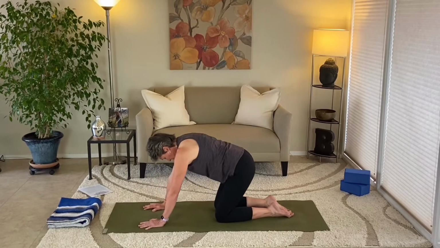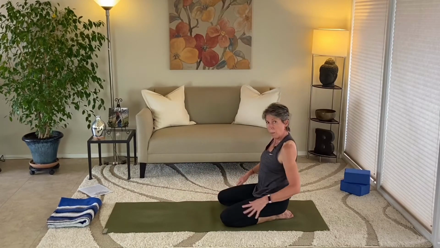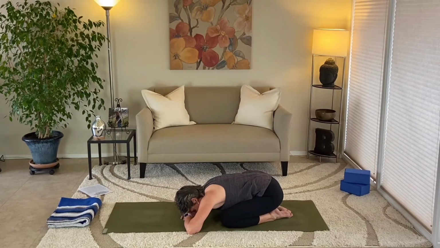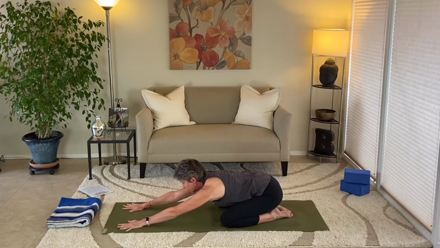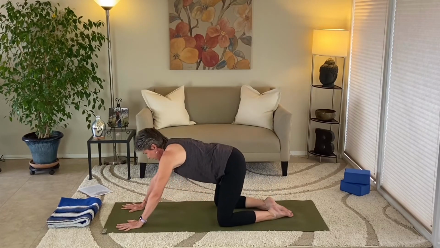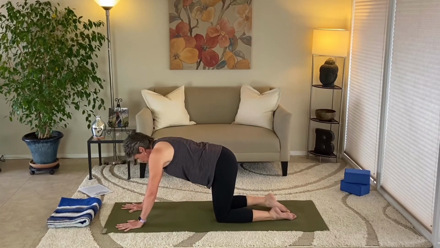Very good. Shift back into child's pose, just a couple breaths. We'll breathe into that low back, breathe into the shoulders. Nice. From child's pose, we're going to take a downward dog. Stretch the hands as far forward as they'll go. Elbows up off the mat. Come up into your hands and knees table. Bring the knees a little closer together.